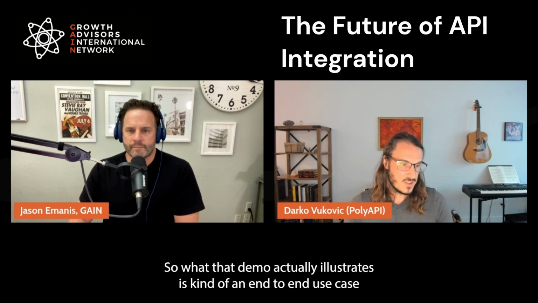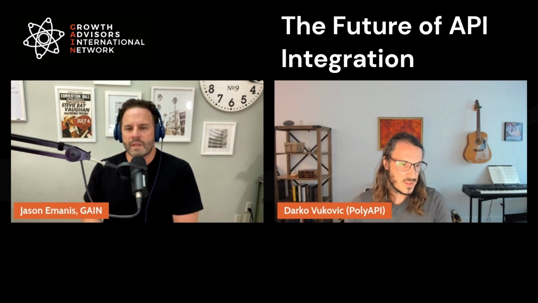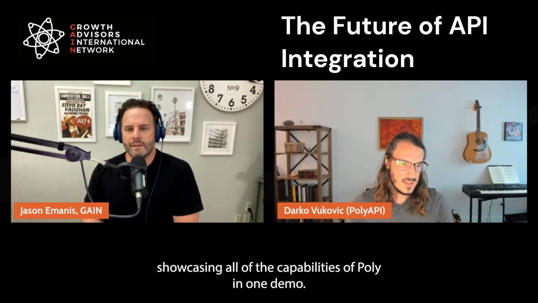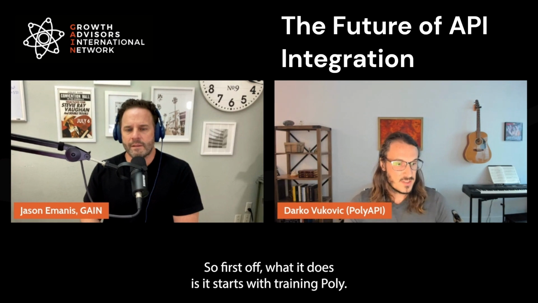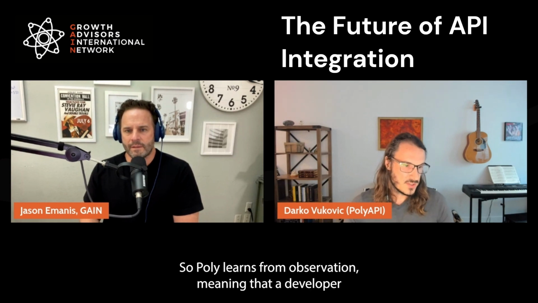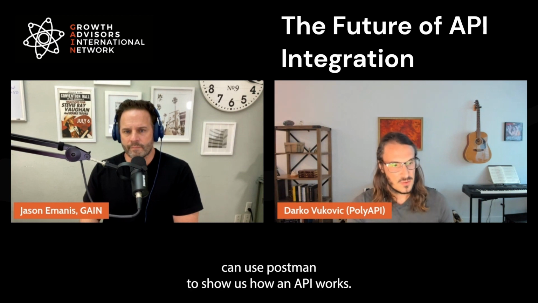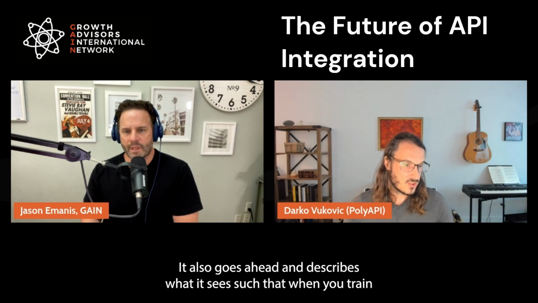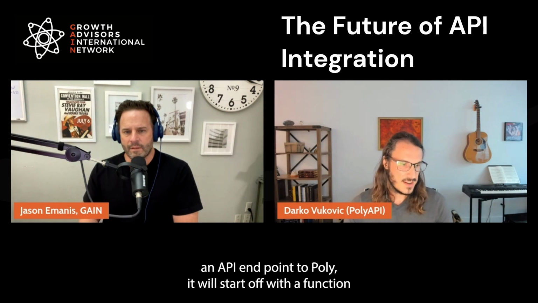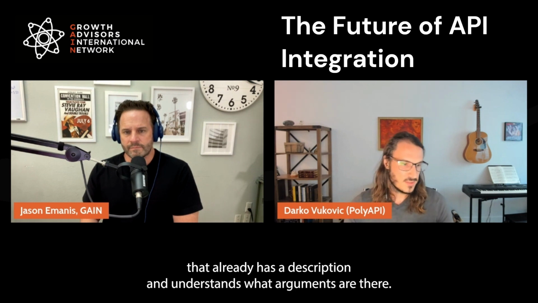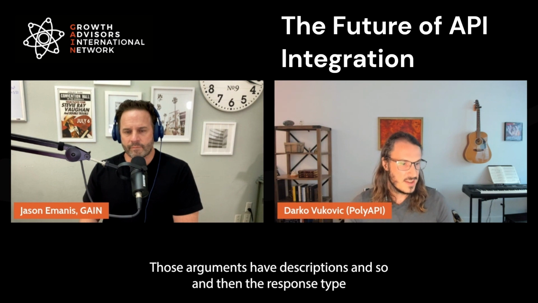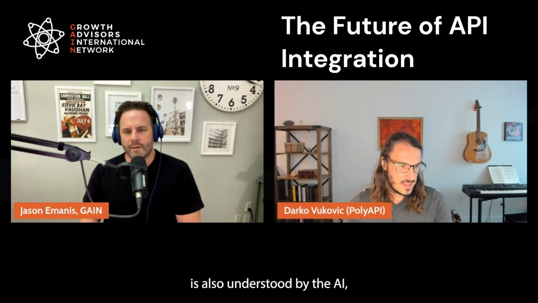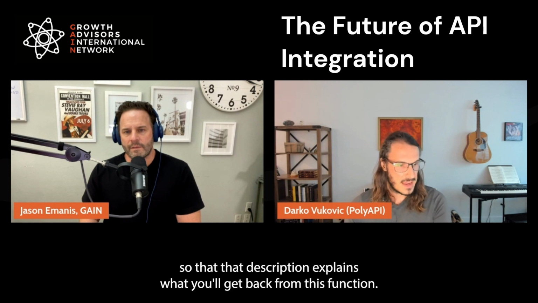So what that demo illustrates is an end-to-end use case showcasing all of the capabilities of Poly in one demo. First off, it starts with training Poly. Poly learns from observation, meaning that a developer can use Postman to show us how an API works, and that's where Poly's AI observes and learns. It also describes what it sees, such that when you train an API endpoint to Poly, it will start off with a function that already has a description. It understands what arguments are there, those arguments have descriptions, and the response type is also understood by the AI, so that description explains what you'll get back from this function.